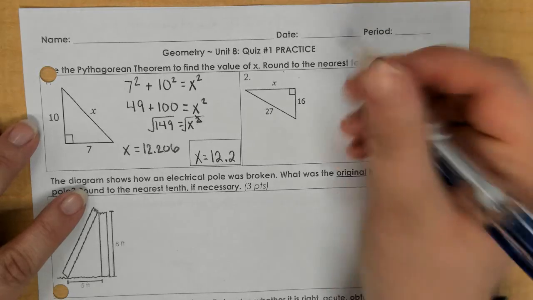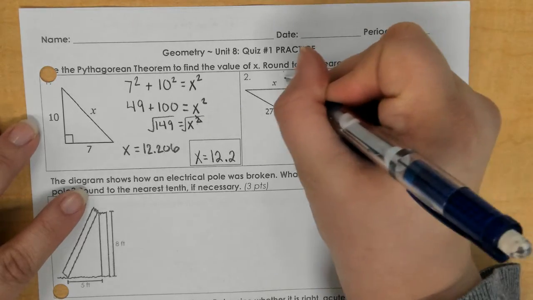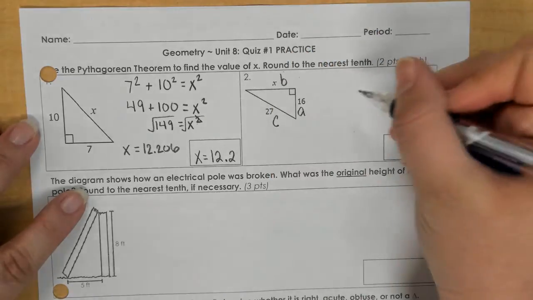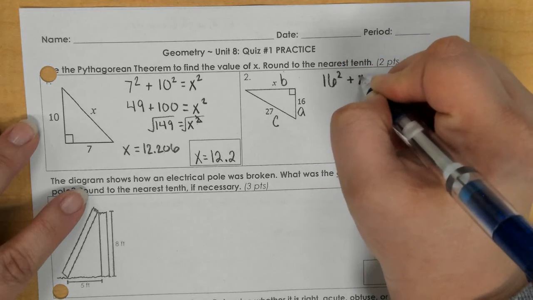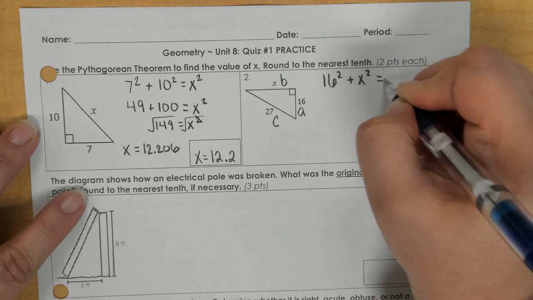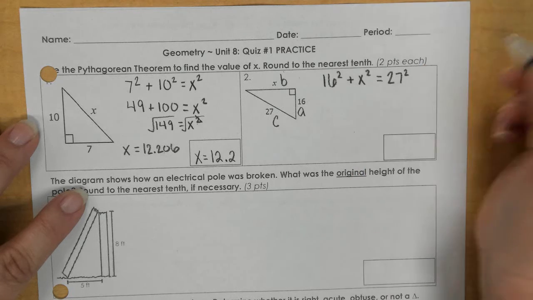For number 2, we're given A, we don't know B, and 27 is C. So I would have 16 squared plus x squared equals 27 squared.